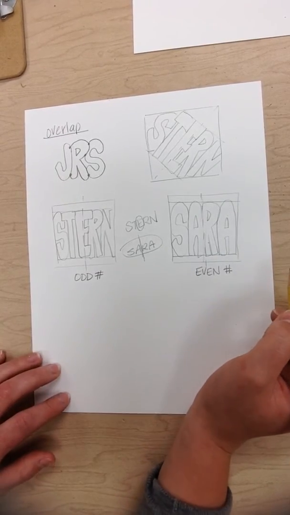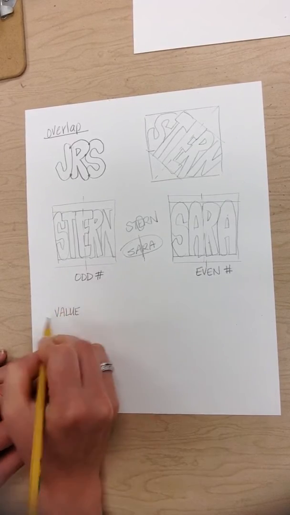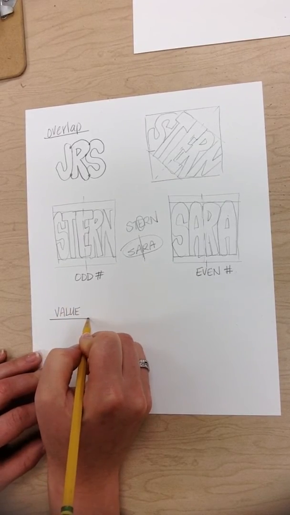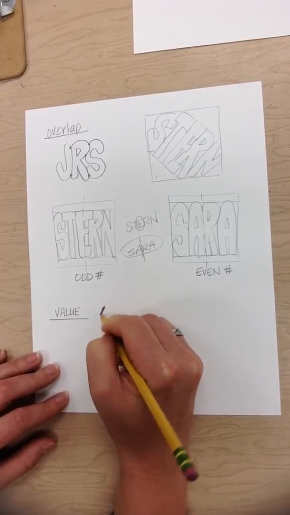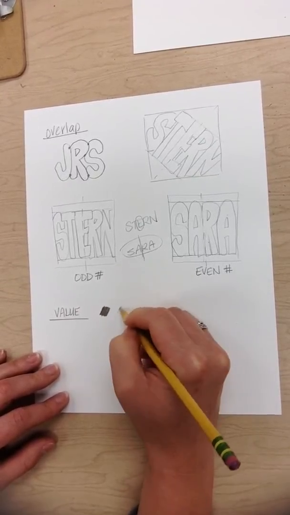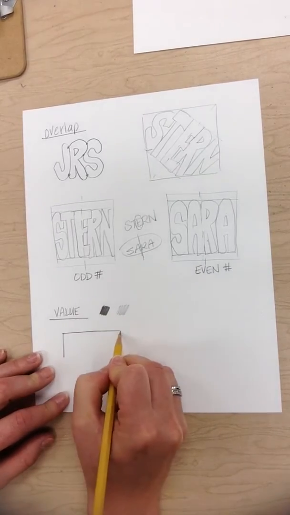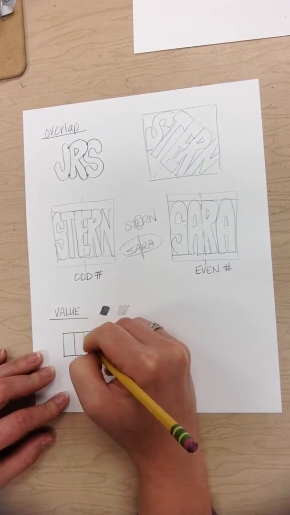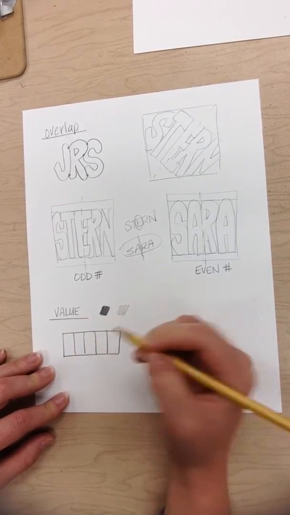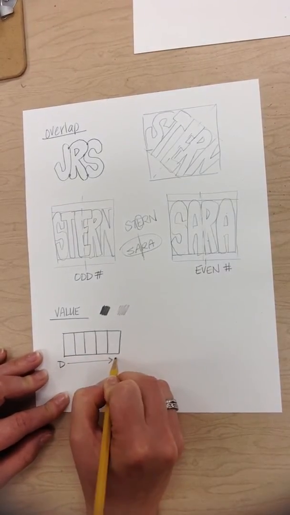Okay, the last thing that we're going to need to practice today, if we get to it, is value. So this is one of our elements of art. We're going to be practicing value with shading, so pressure. So the harder I press, the darker my color is. The lighter I press, the lighter my color is. So I want you to draw a rectangle, and I want you to put 4 lines in it. Okay? Starting on the right, this is going to be the dark end, and it's going to get lighter.